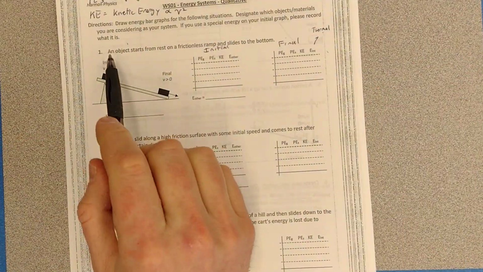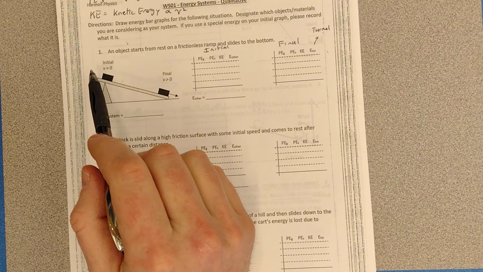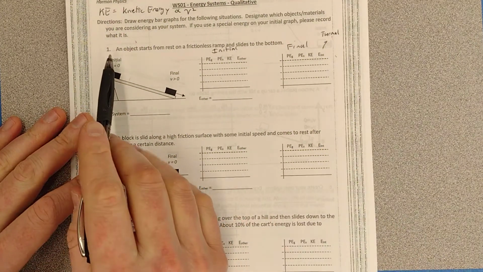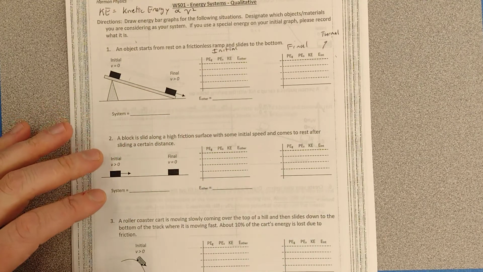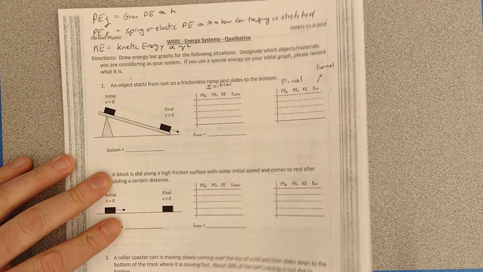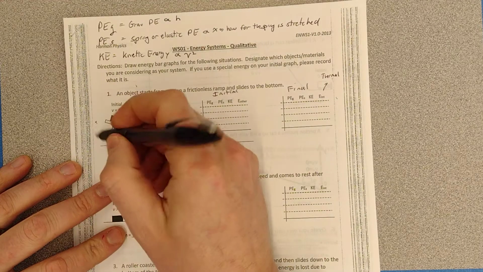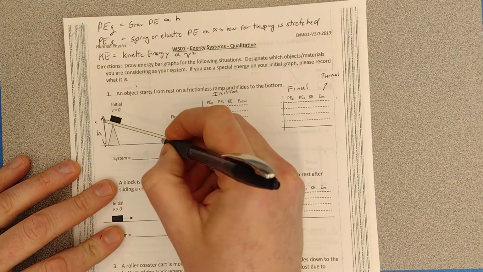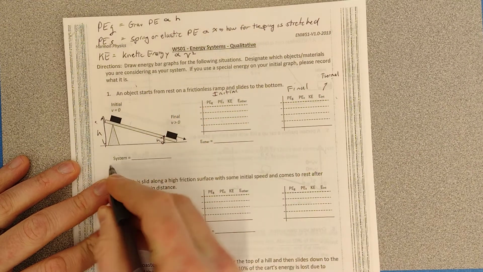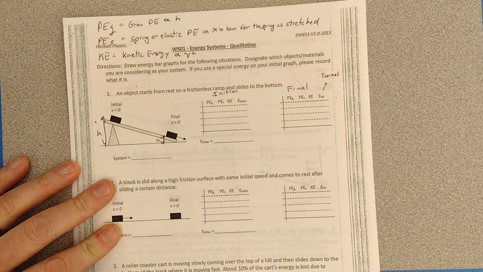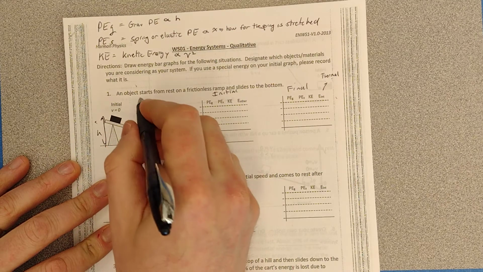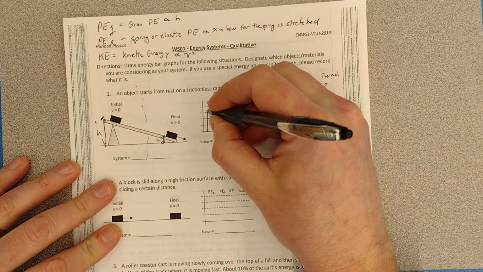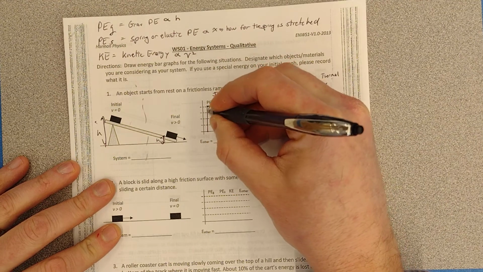Right? So I'm going to take a stab at this, do this first one for you. All right? So an object starts from rest on a frictionless ramp and slides to the bottom. So it starts up off the ground, right? It has an initial height. It actually has a little final height too, maybe. You know, it gets lower. So initially, if I think about where's the energy contained initially, well, there's a lot of gravitational potential energy. I'm going to make it 4 bars here.